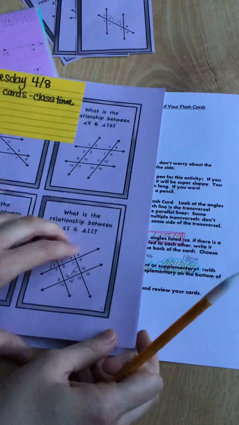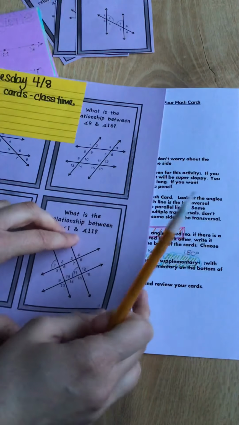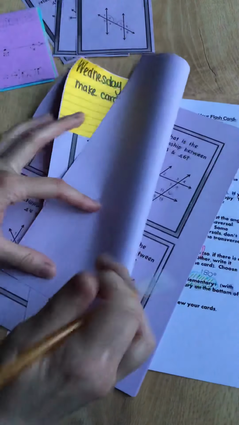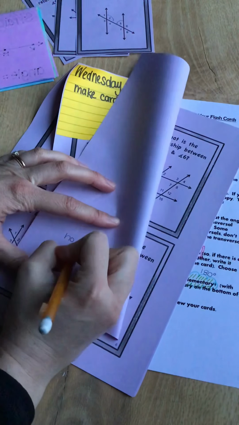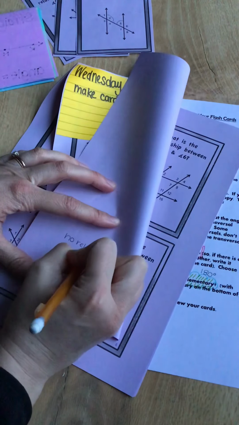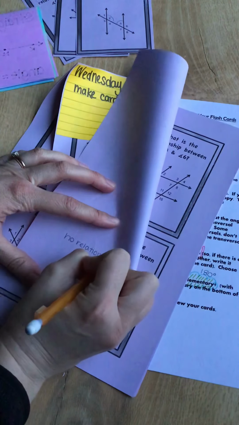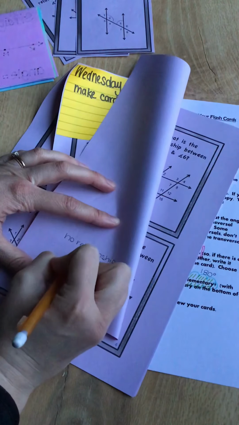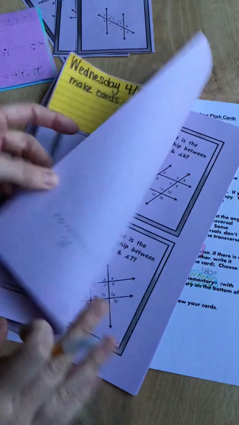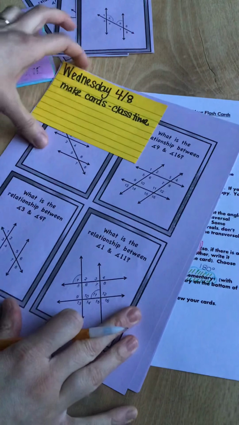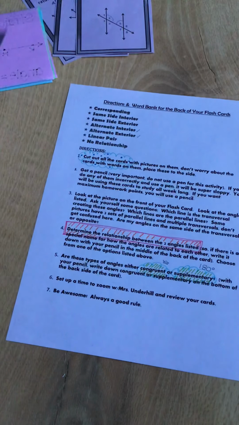They're equal. So that's what I would write after I had this all cut out: no relationship, but they are congruent. Okay? So make sure you cut those out. Don't fold your cards up like I did. Do what I say, not what I do.